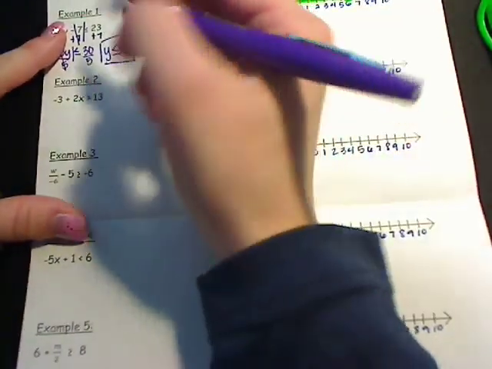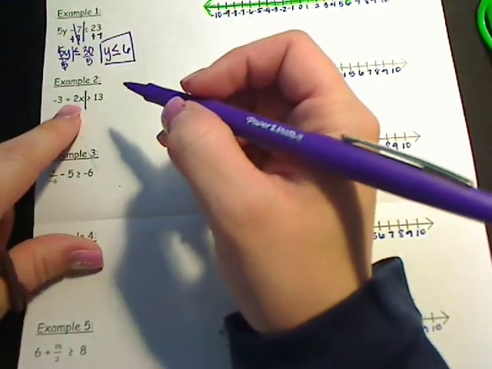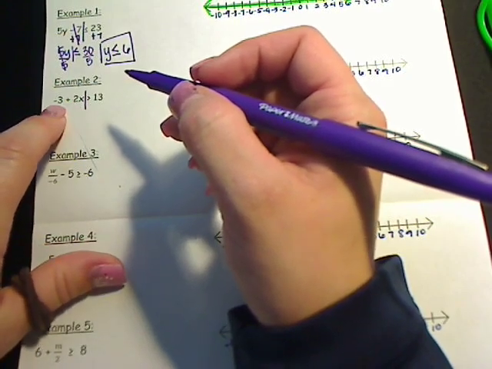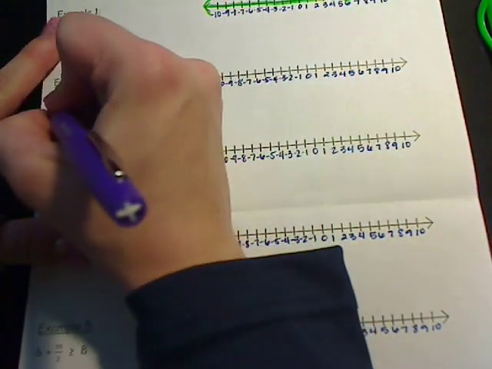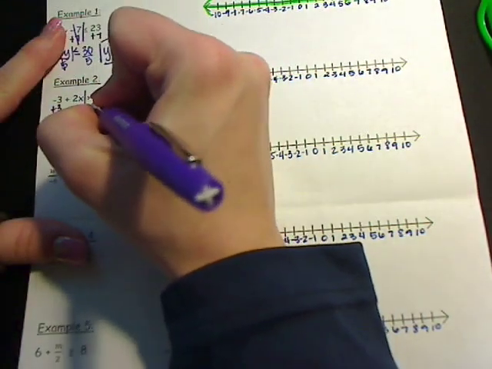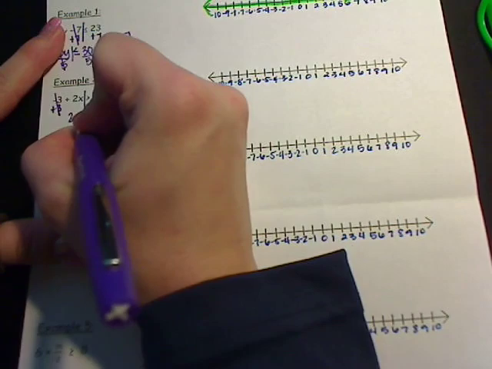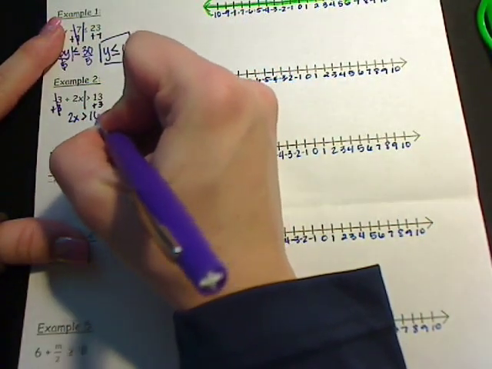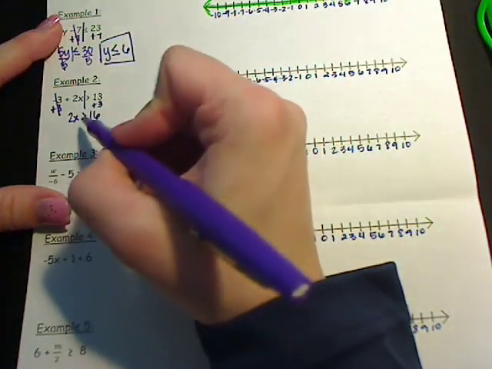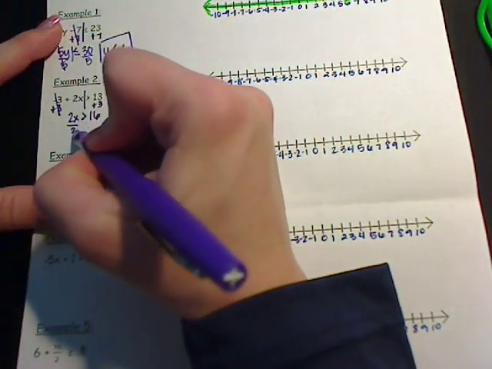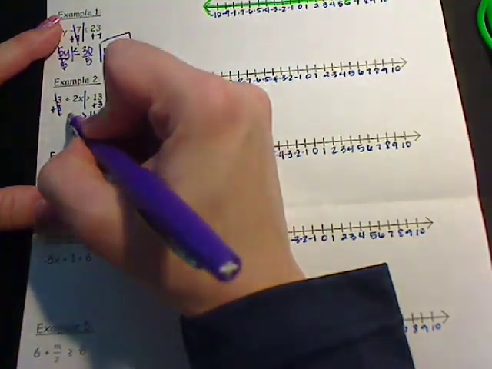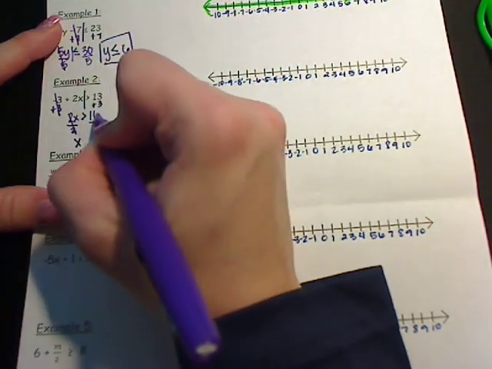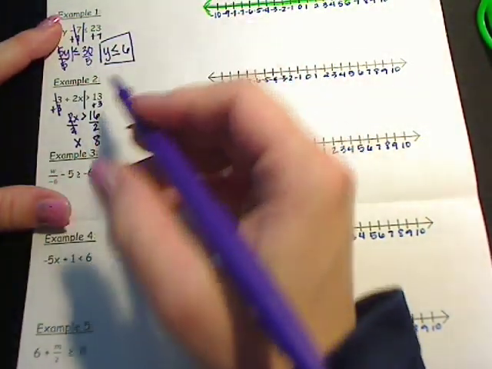Example number 2, cut it in half. Here's my variable, so I want to make this minus 3 go away. So I'm going to add 3 to both sides. So I'm left with 2x. It's greater than 13 plus 3 is 16. And I'm going to isolate my x, so divide both sides by 2. x, and 16 divided by 2 is 8.